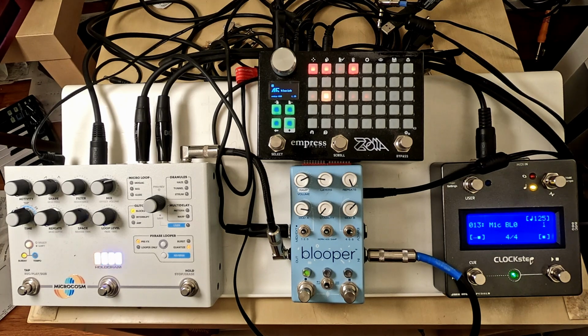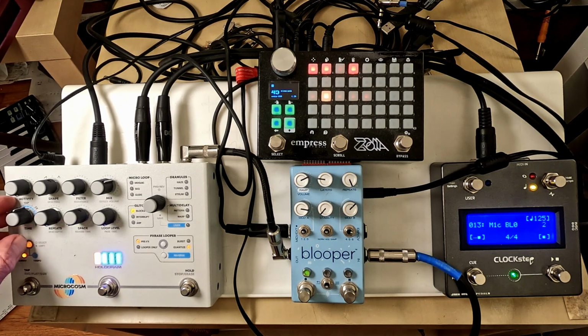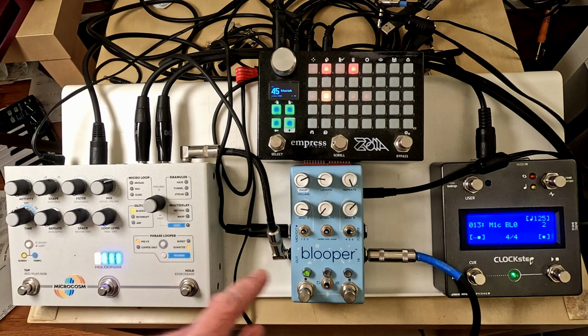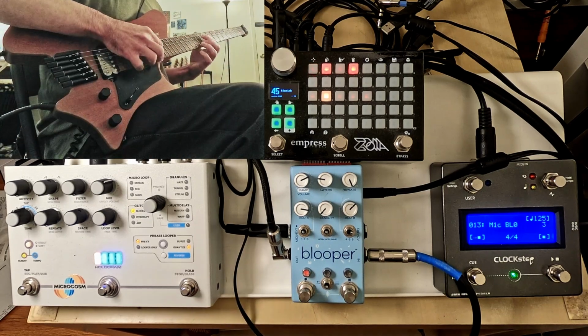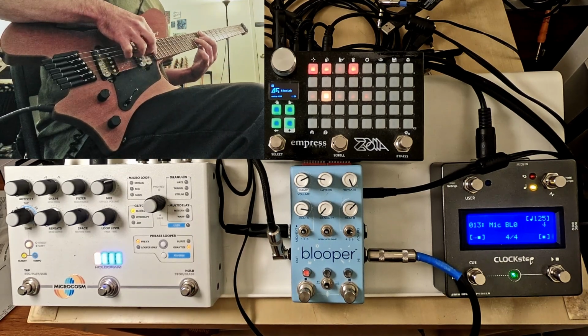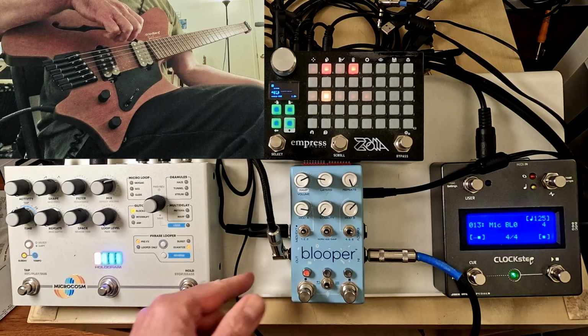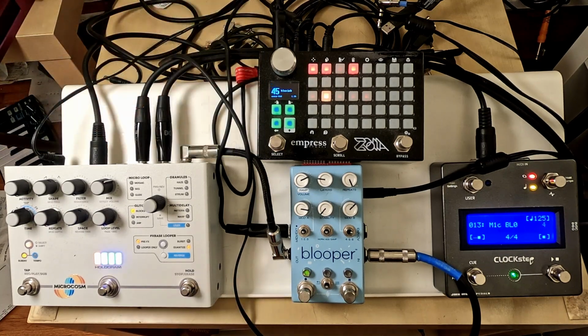So now you can hear the Microcosm is totally synced up with the Blooper, because they're both totally synced up with the Clockstep. If I overdub more stuff on the Blooper, 2, 3, 4. Close overdub.